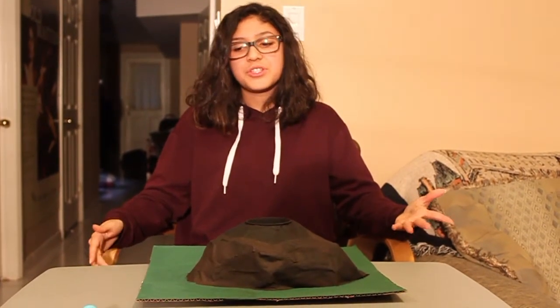Shield volcanoes have gentle slopes and a large width and size, as you can see here. Inside the shield volcano, there are layers of lava that ooze out during eruptions. Shield volcanoes also have low explosive tendencies. Purpose. Our purpose is to demonstrate what a shield volcano looks like during an eruption.